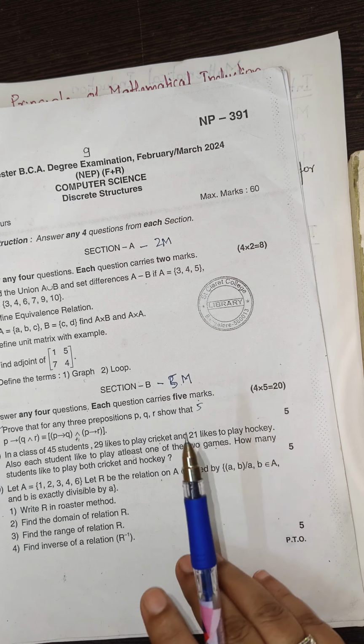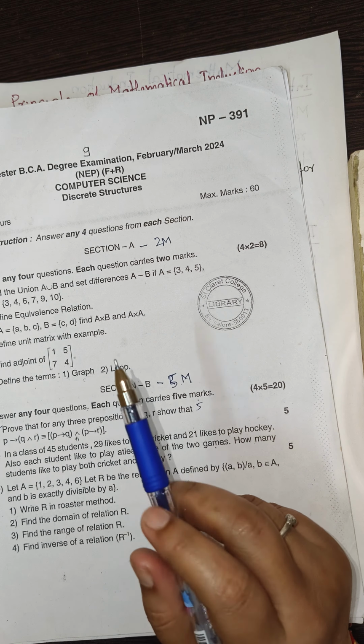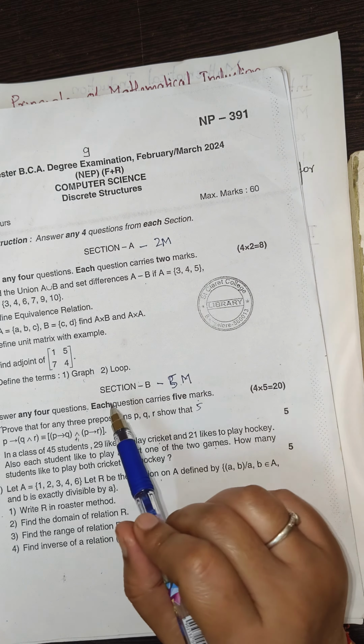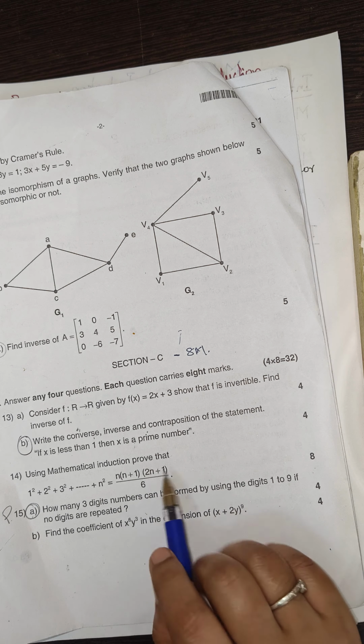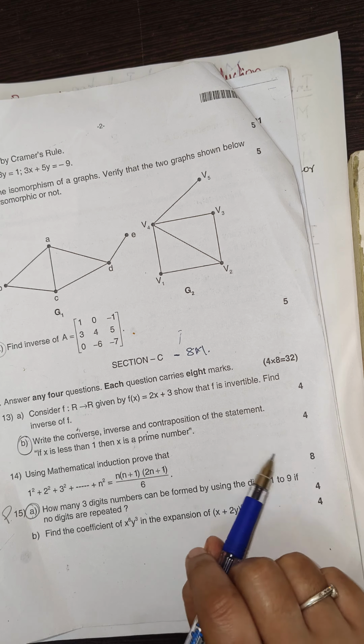Okay, there are 3 sections. I already told you in the previous video so many times: Section A for 2 marks, section B for 5 marks, and section C for 8 marks. In 8 marks they asked the mathematical induction. It's asked for 8 marks.